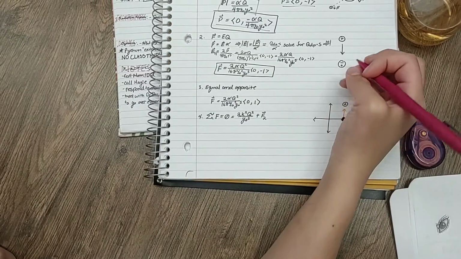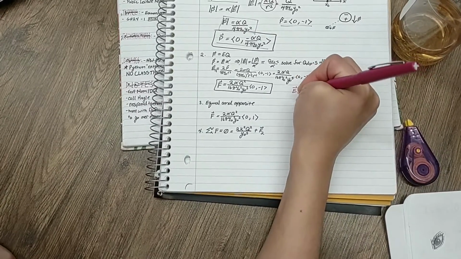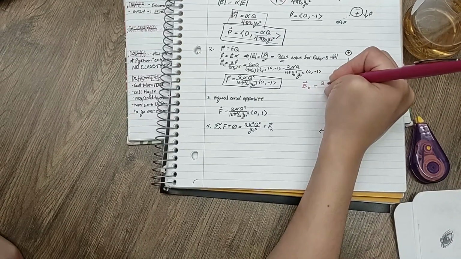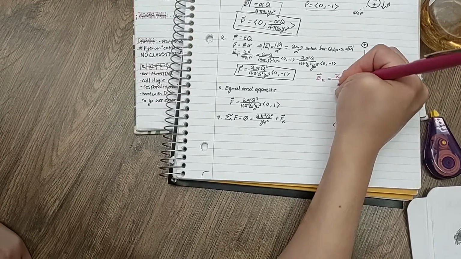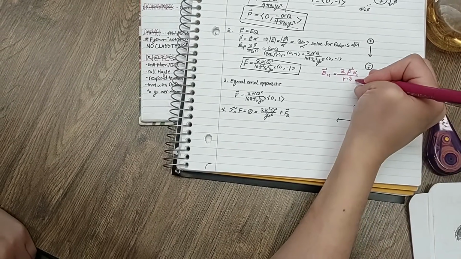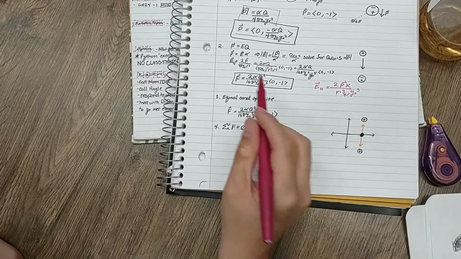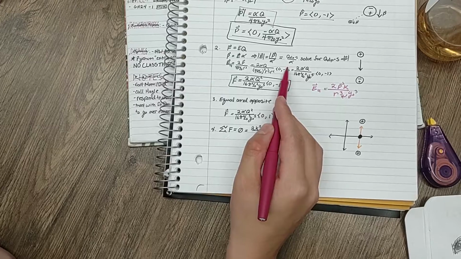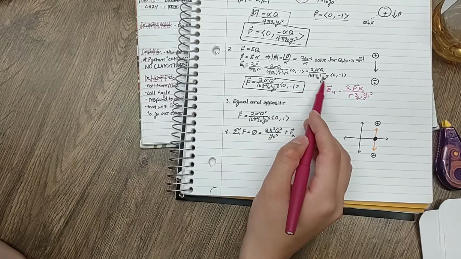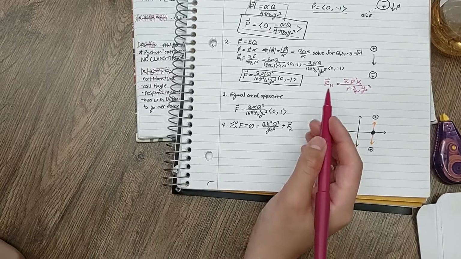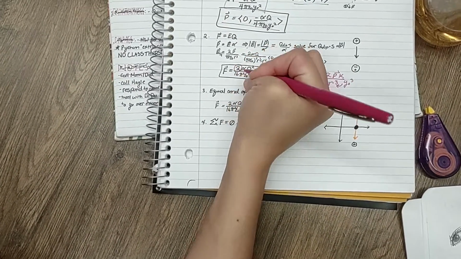Number 2, calculate the force on the dipole. So we know that when we have parallel dipoles, E is equal to 2pk over r cubed. R is still going to stay as y naught. So we'll take our p, multiply it by 2, multiply it by k, and then divide it by y naught to the third. So basically the only difference between this and p is we have the 2 here.